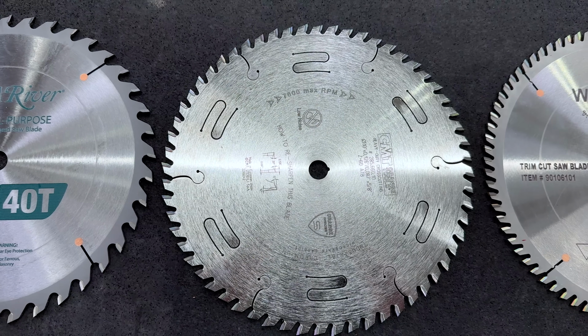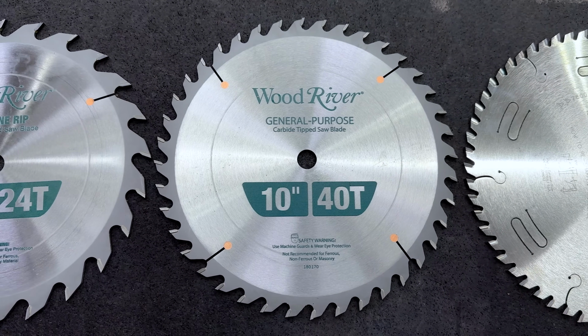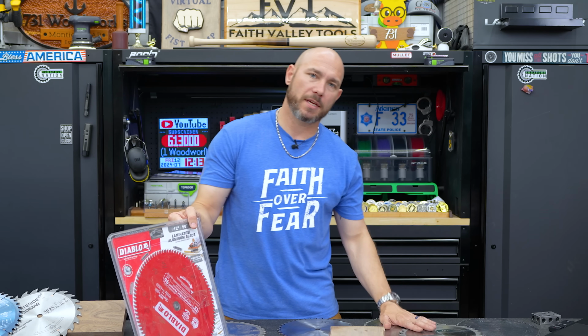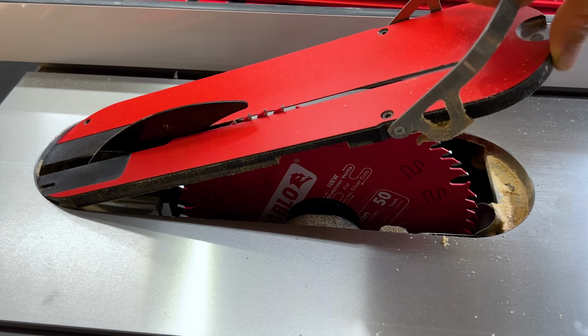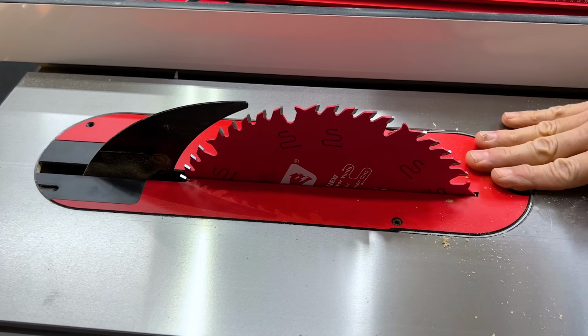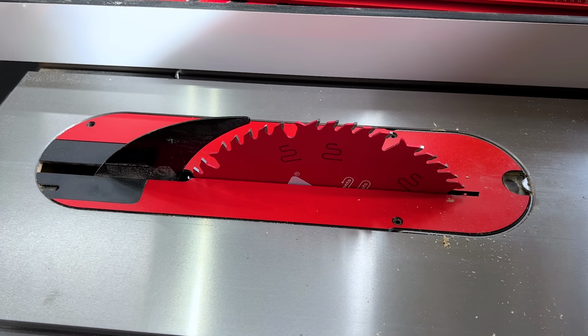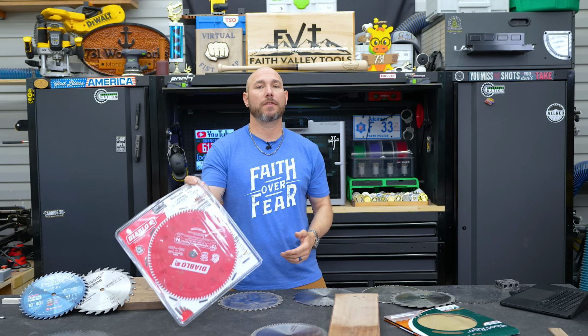But the reason I steer most people to something like the mid-grade, the CMT, the Wood River, things like that, is because of experience. These dull quite a bit faster than the mid-grade. And these work really well out of the box. For several cuts, you're gonna be perfectly fine. You're gonna be happy. You're gonna get good, clean cuts. But at some point, they're going to start dulling, and that's where I think the other ones just outperform them in the long run. But if you're on a budget, there's nothing wrong with those.